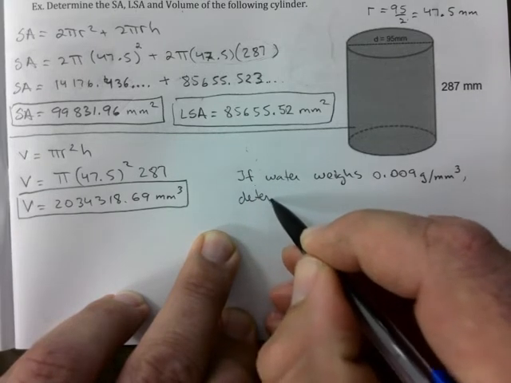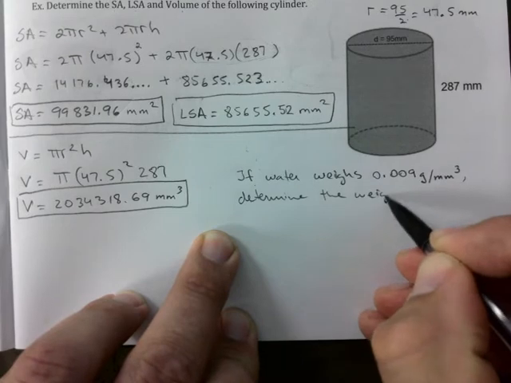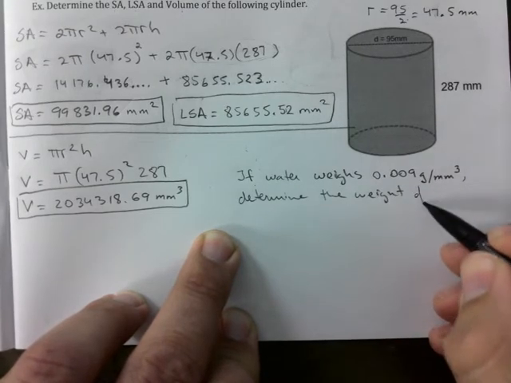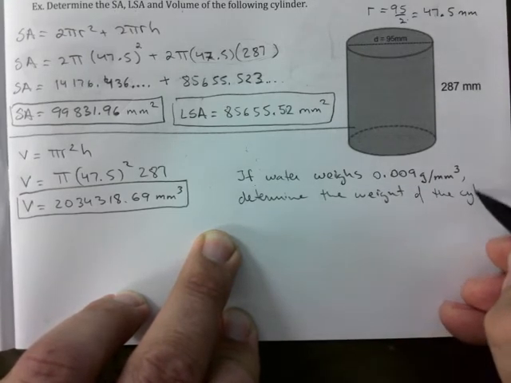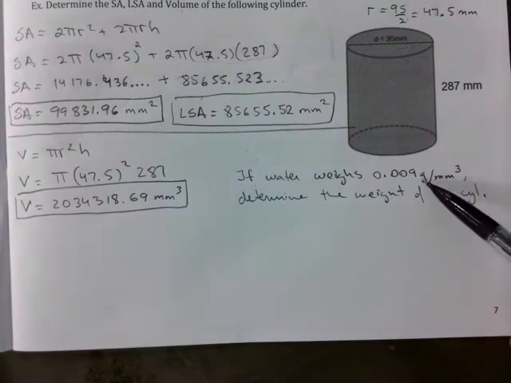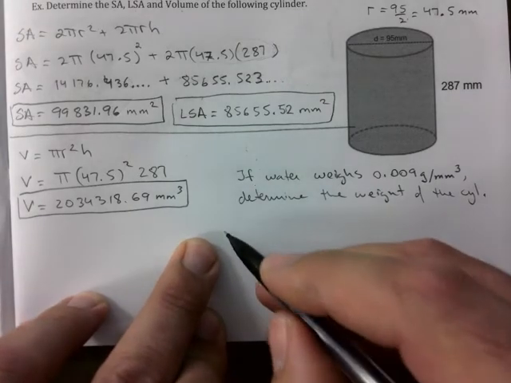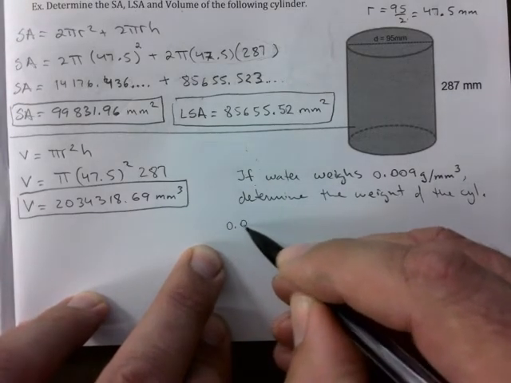Determine the weight of the cylinder. So let's say now it's asking you, it could have asked you that straight from the get-go. And when you realize, okay, it's something per millimeters cubed, right? Oh, I need to figure out the volume to figure that out. So there's a couple of ways you can do that. I will do it this way.